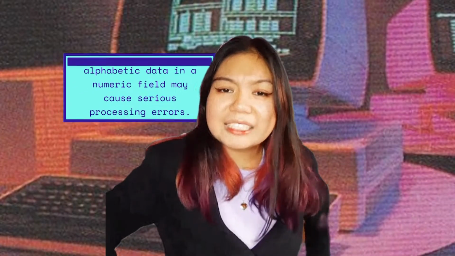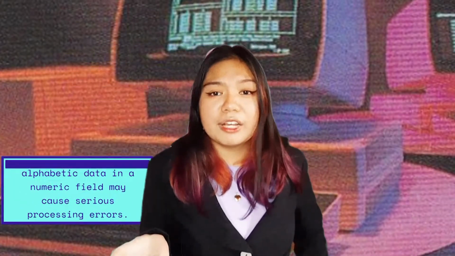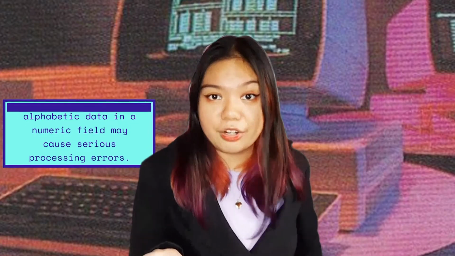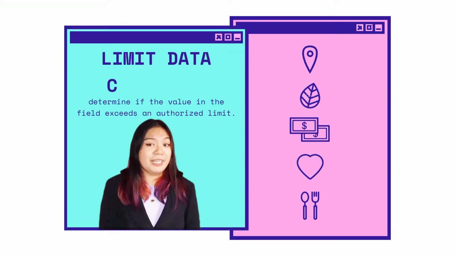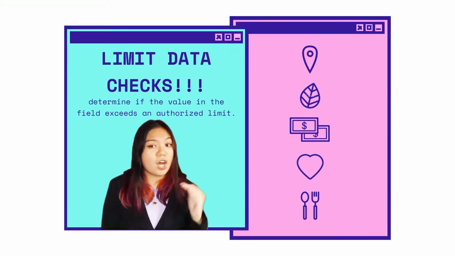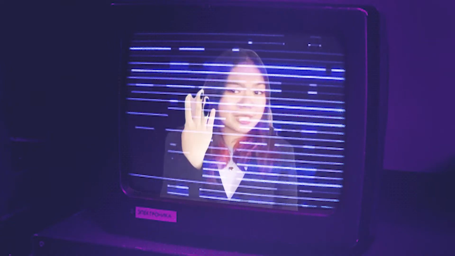As with blanks, alphabetic data in a numeric field may cause serious processing errors. Limit checks determine if the value in the field exceeds an authorized limit. For example, if the firm has a policy that no employee works more than 44 hours per week, the payroll system validation program can interrogate the hours worked field in the weekly payroll records for values greater than 44.